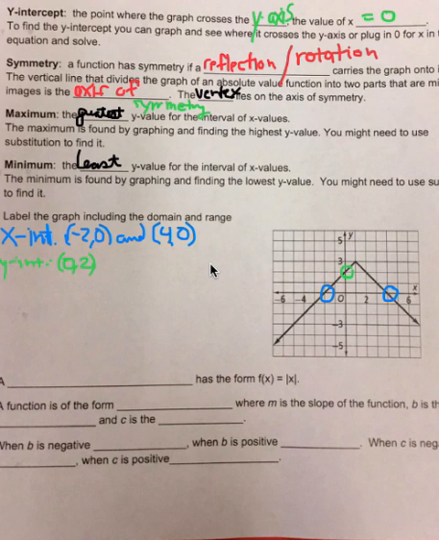I'm going to put this in yellow. So the axis of symmetry goes right down this dotted line. That's our axis of symmetry. If we folded it along that, it would fold right onto itself.